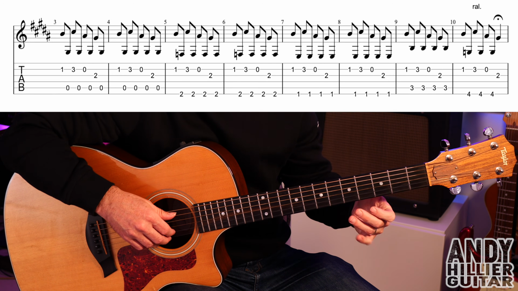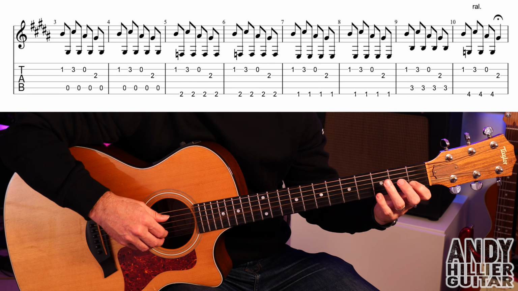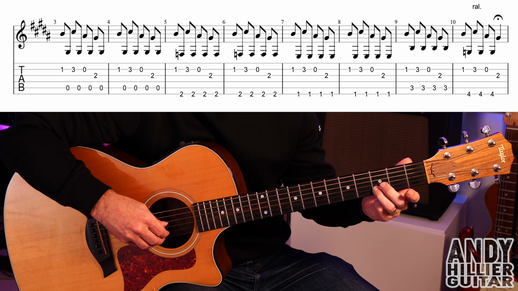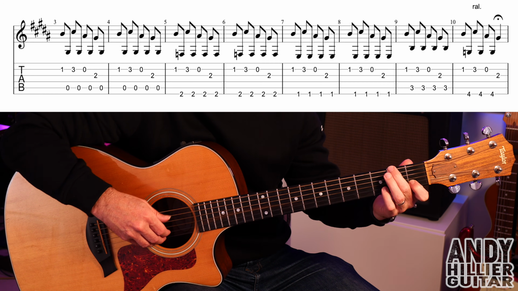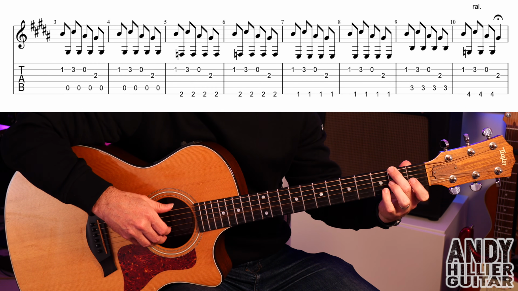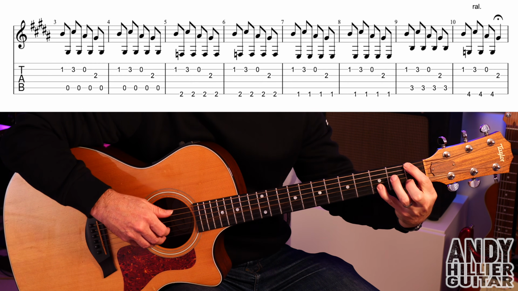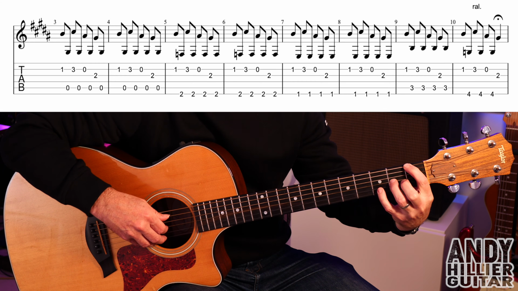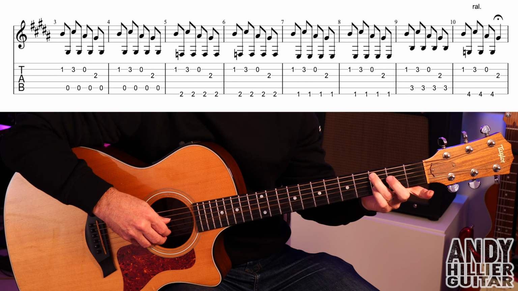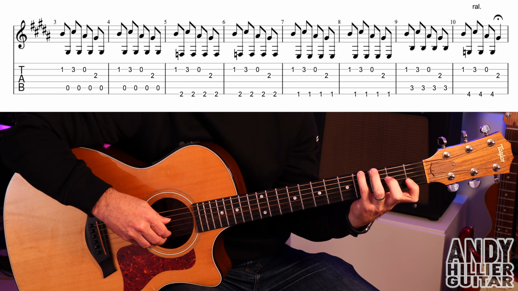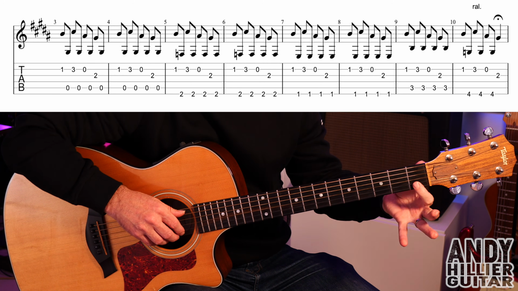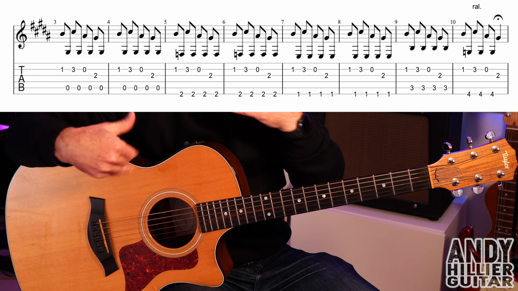On to the second line, so from bar 3 we have this. Okay, so it's doing the same top part, but then it's putting a bass note in between each one.